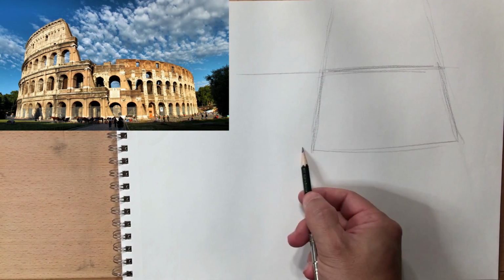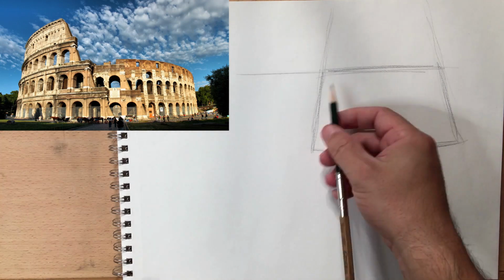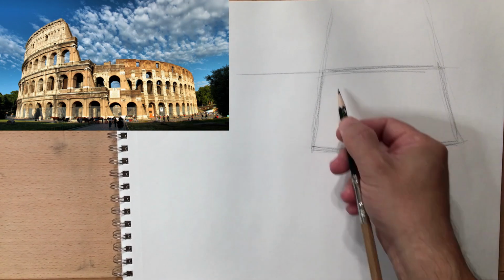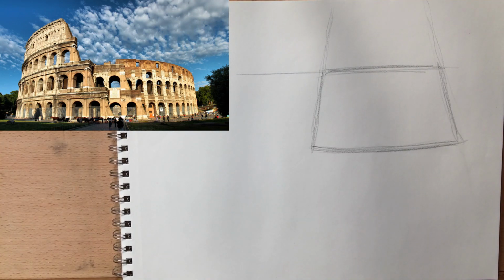And this bottom one here. So that's going to set me up for the size. I could have made this a lot bigger, but it's just a quick thumbnail sketch to help me visualize and understand where I am going from here.